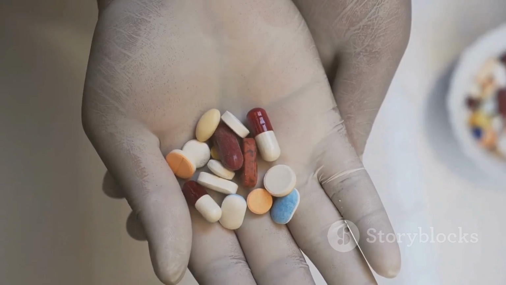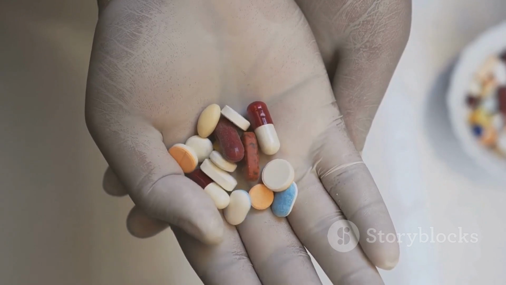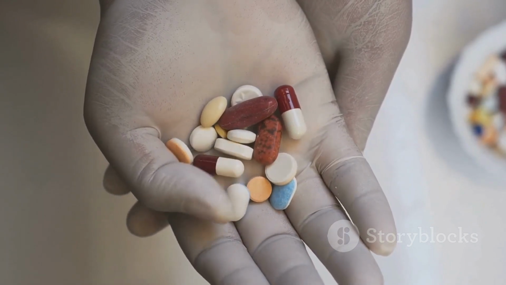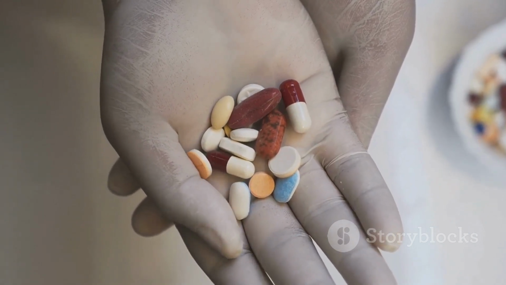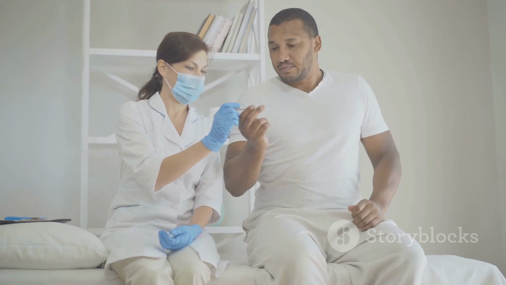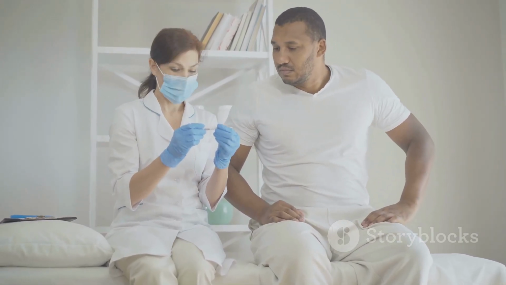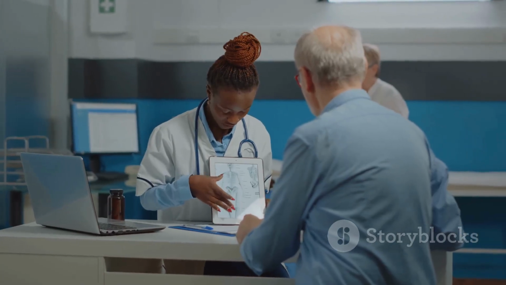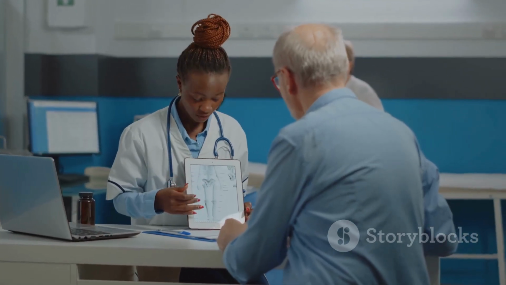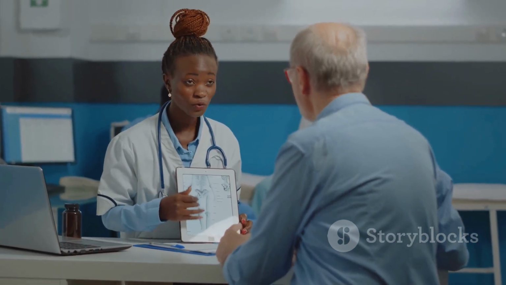Effective medications can clear the parasite from the body, ensuring that the infection is completely eradicated. The key is early diagnosis and prompt treatment, which significantly increases the chances of a successful outcome. The type of medication used depends on several factors, including the specific characteristics of the infection.